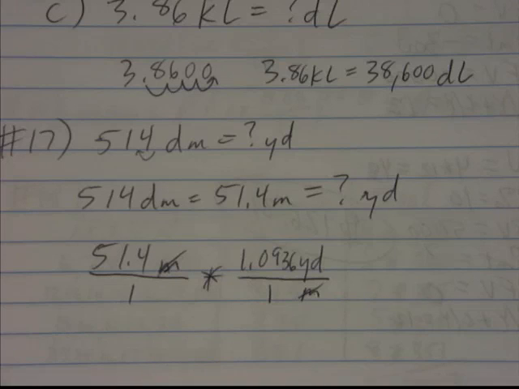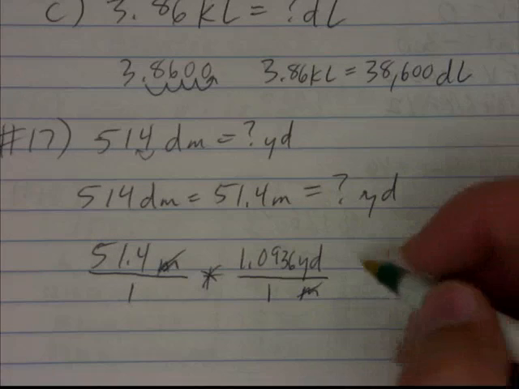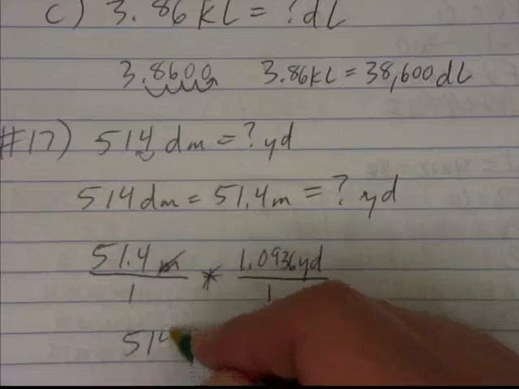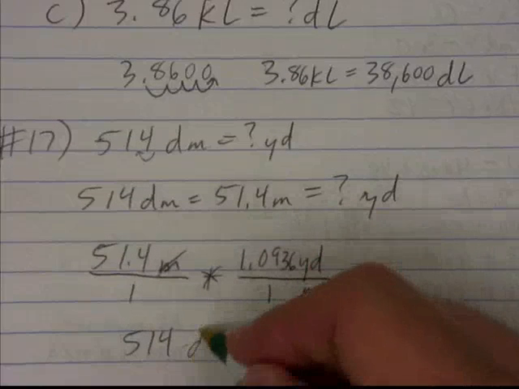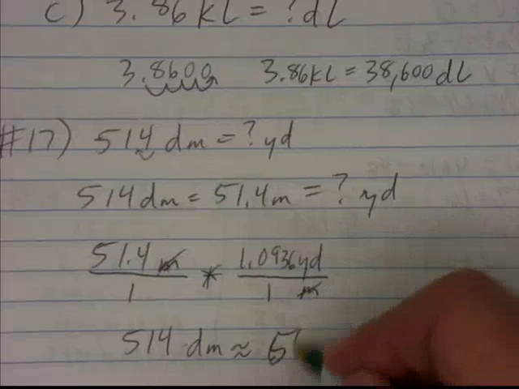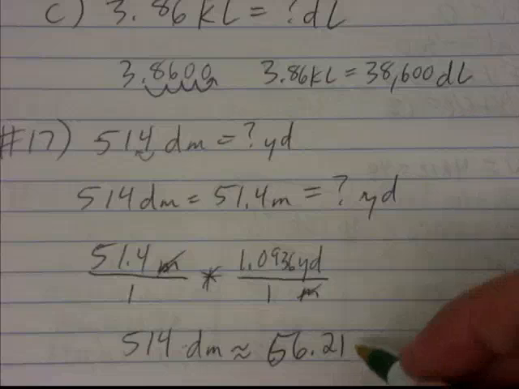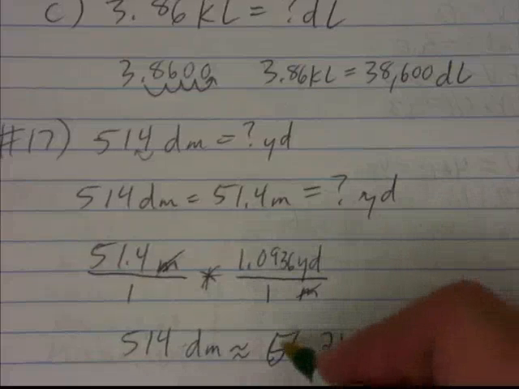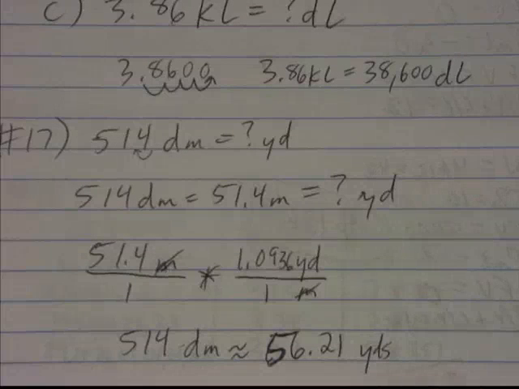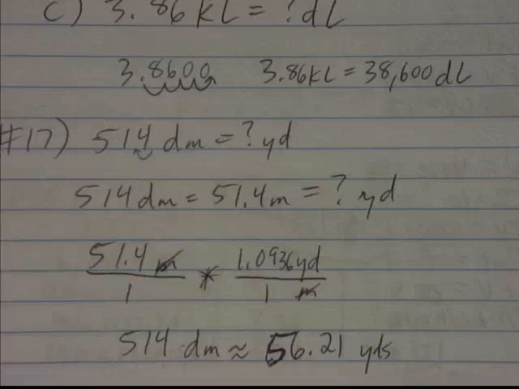So now my meters will cancel, and in order to find the number of yards, I would just multiply 51.4 times 1.0936. And I'm going to get that 514 decimeters is about 56.21 yards. So that is using unit fractions.